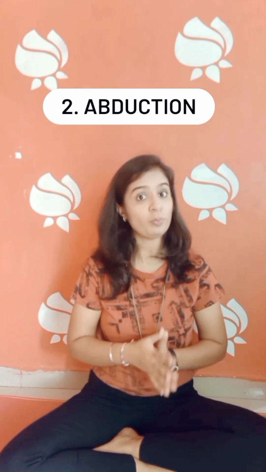Our second type of movement is called abduction. This movement is just the opposite of adduction. In adduction, we move the body parts close to the midline. In abduction, we will be moving the body parts away from the midline. So let's see. As mentioned earlier, this is my midline. My arms are here. I am moving my arms away from the midline. So this will be called abduction.